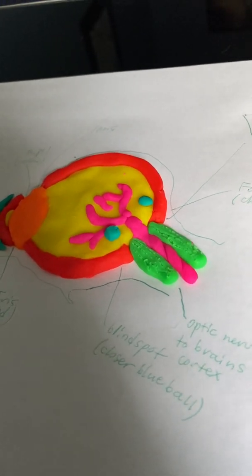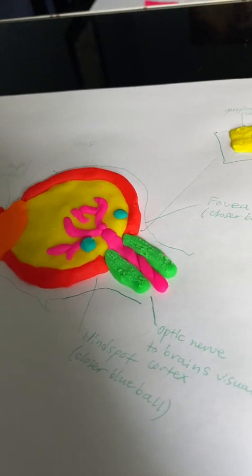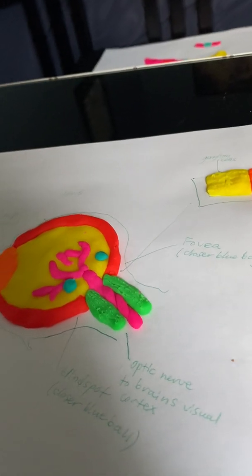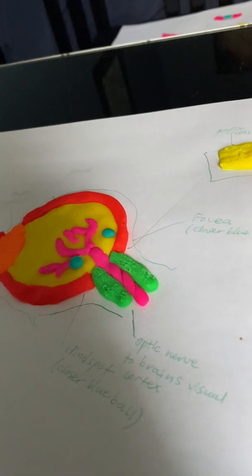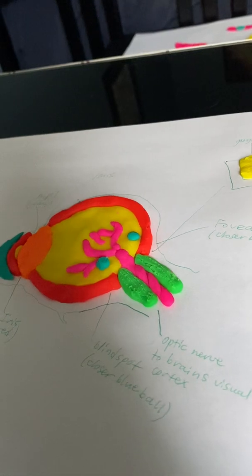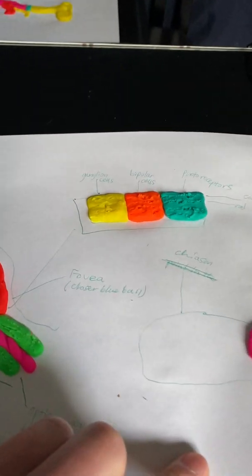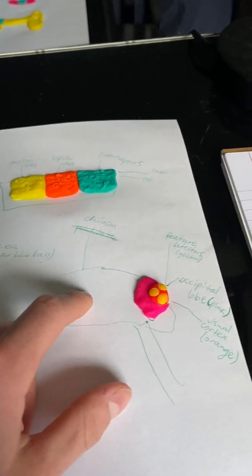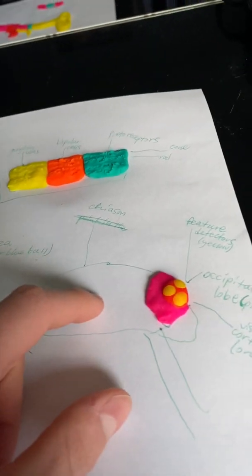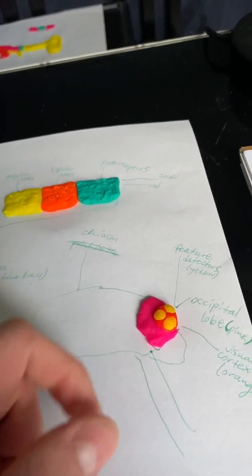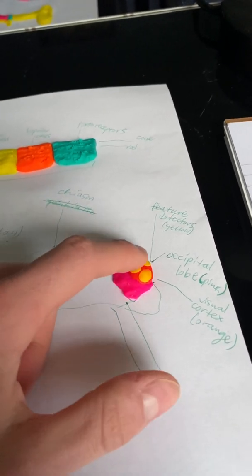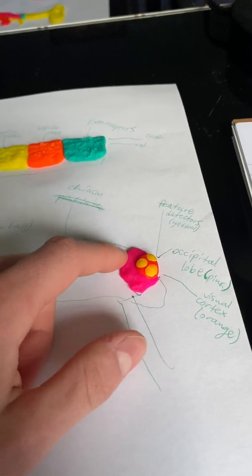And then the bipolar cells basically connect the rods and cones to the ganglion cells, and the ganglion cells make up the optic nerve. And the impulses that are sent first stop at the thalamus, which is around the middle of the head, and then that basically directs the impulses to the visual cortex, which is right here, and it's in the occipital lobe, which is at the back of your head.